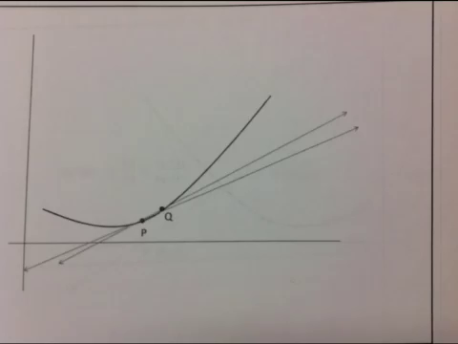So now we've moved Q to the left closer to P, and what you'll notice is that these two lines are much more similar in slope. So as that second point Q gets closer to P, the line PQ gets much closer to the slope of the tangent line at P.